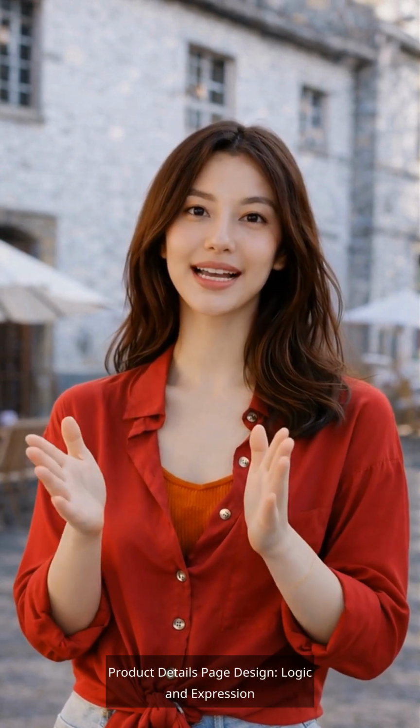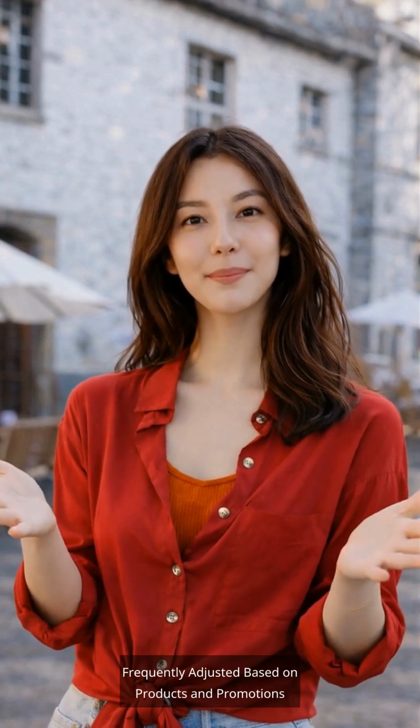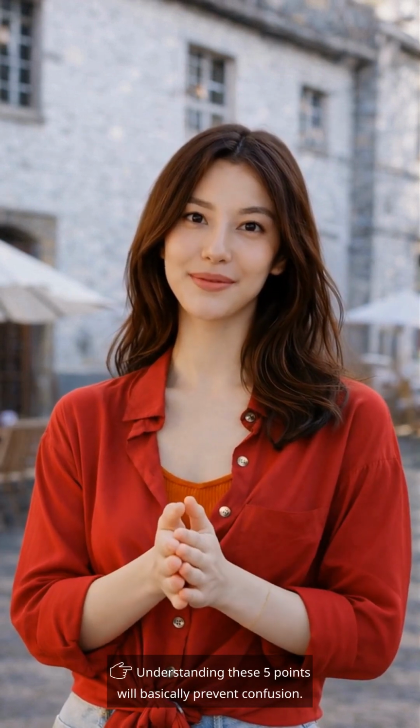Four, different design focus. Store decoration is structure and rhythm. Product detail page design is logic and expression. Five, different modification frequency. Store decoration is relatively stable. Product detail page design is frequently adjusted based on products and promotions. Understanding these five points will basically prevent confusion.